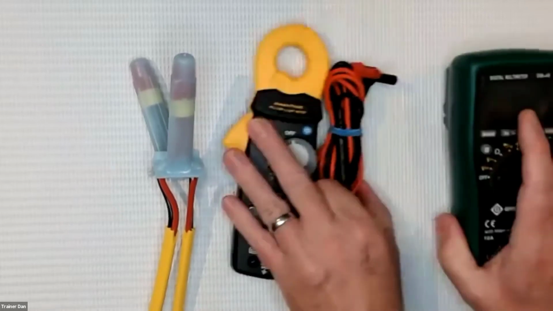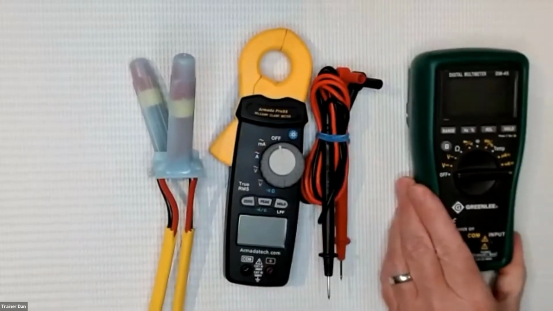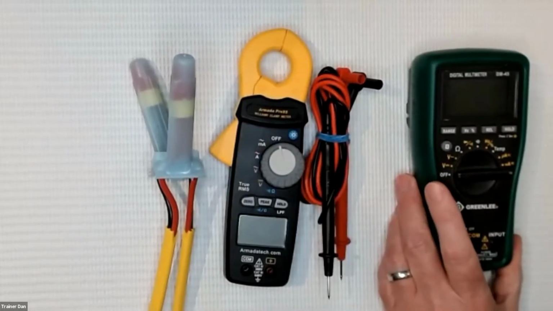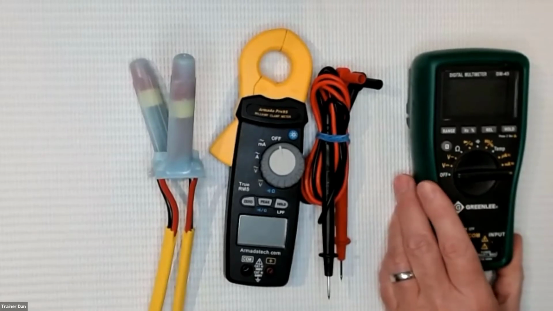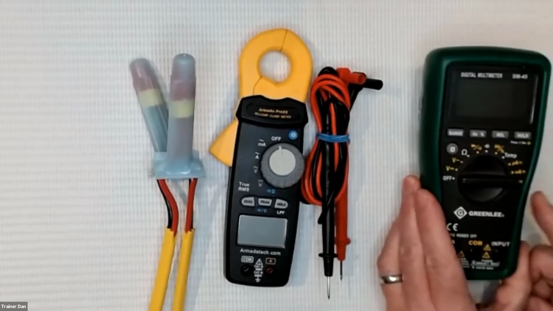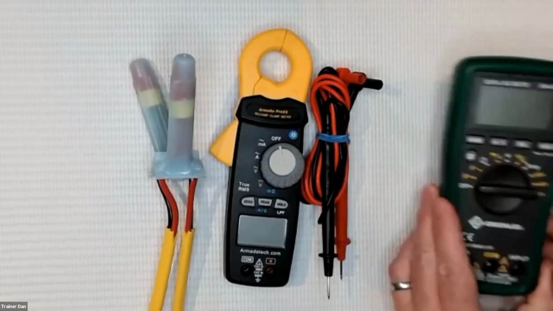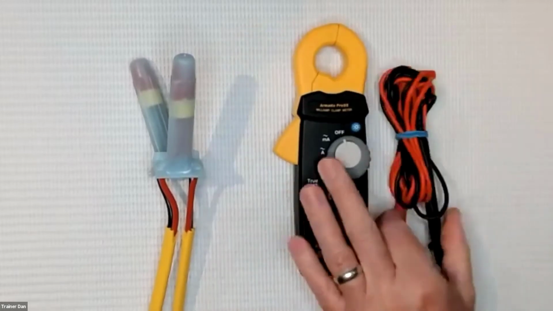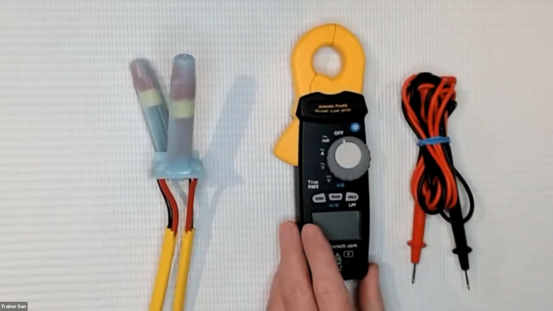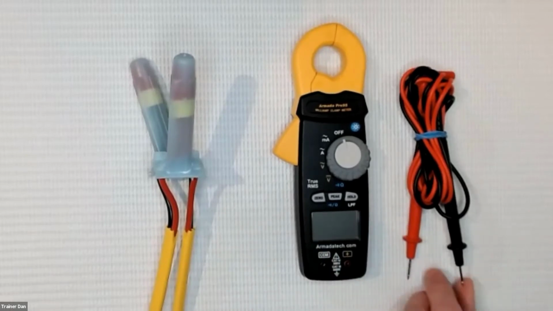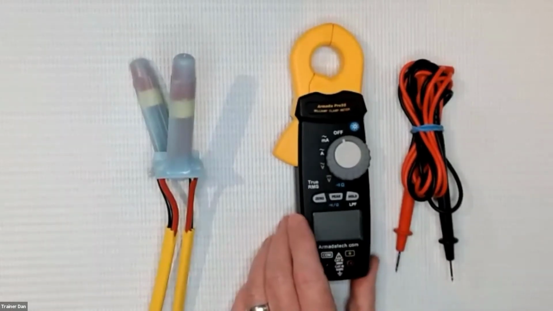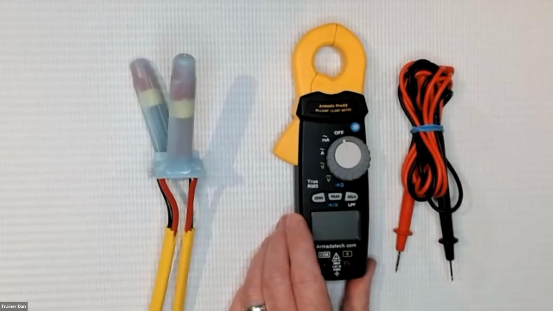This green device is only doing resistance and voltage. It's not doing anything for amperage for me. So for $50, you can get a great meter here. For $200-ish, you can get a meter that is going to save you thousands of dollars. Hours, right? Yeah, right. Potentially.